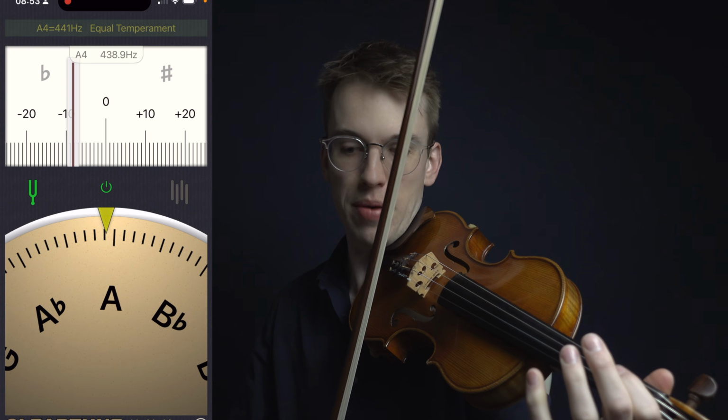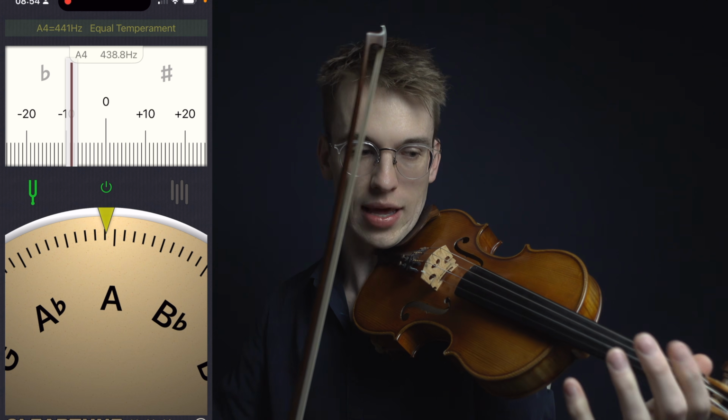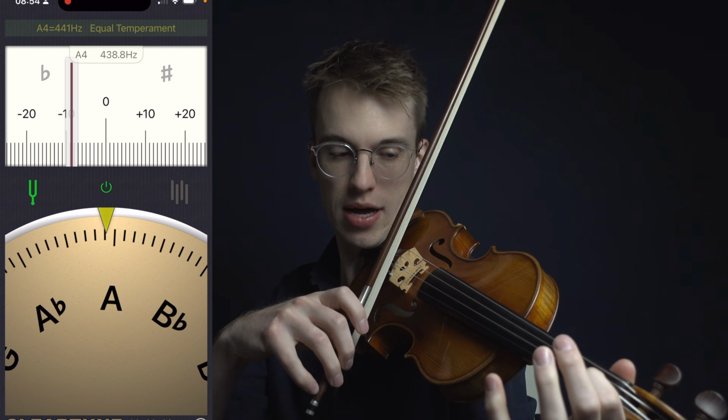Now let's say I'm going to be doing a scale according to equal temperament, right? So if I play A, even when I tune it, it turns out of tune. Then I try to play a B on the tuner.